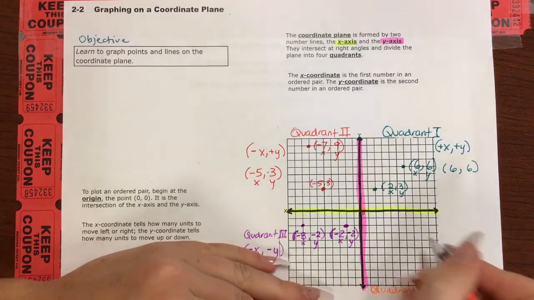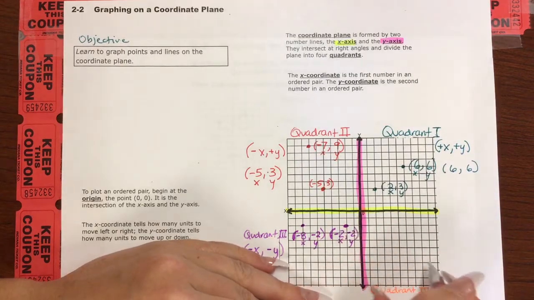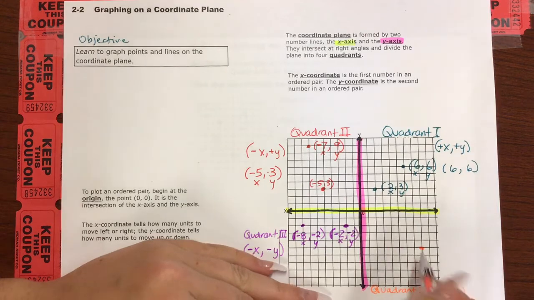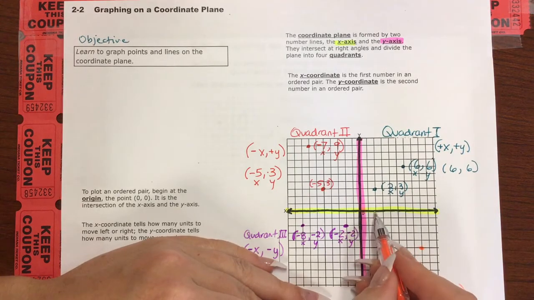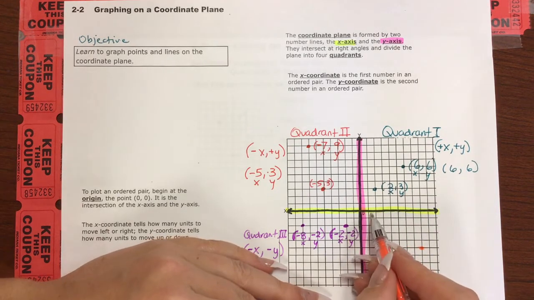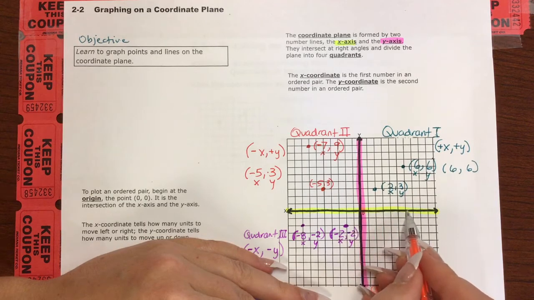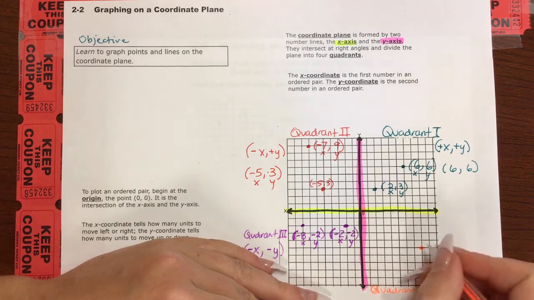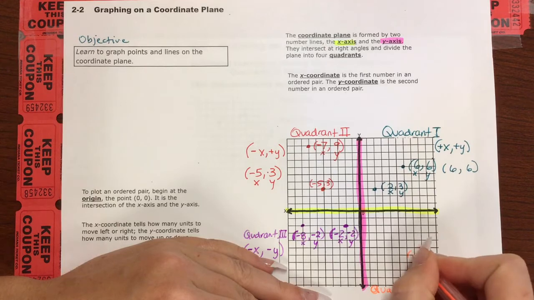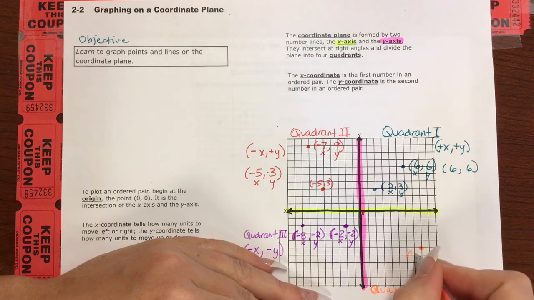So let's check. How about this point right here? What would this be? I love this gel pen. Okay, let's see here. These are positive x's. We always got to do the x first. 1, 2, 3, 4, 5, 6, 7, 8, 9. Okay, that is a positive 9 for the x. Oh, come on, I need you to work for me.